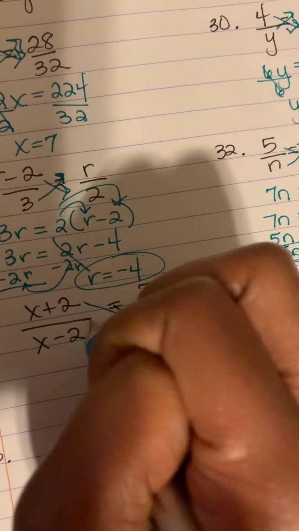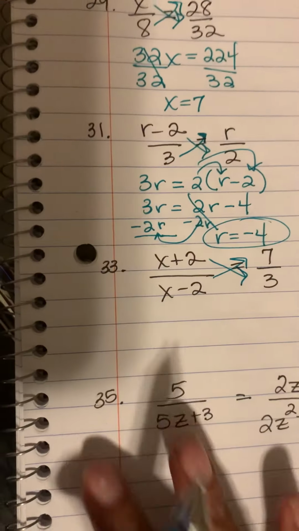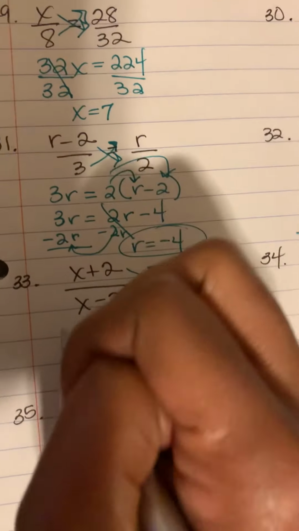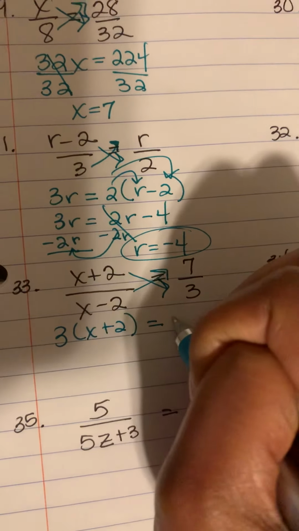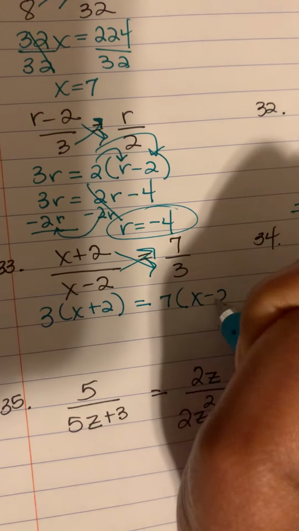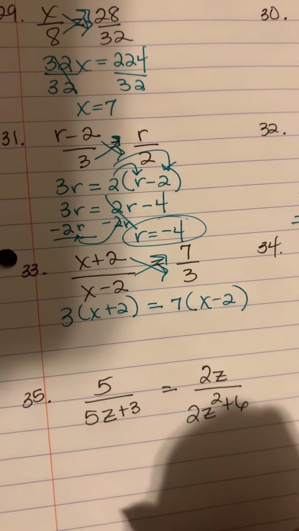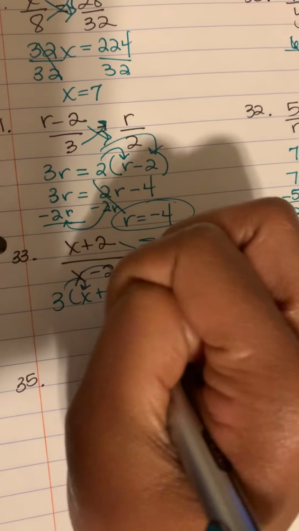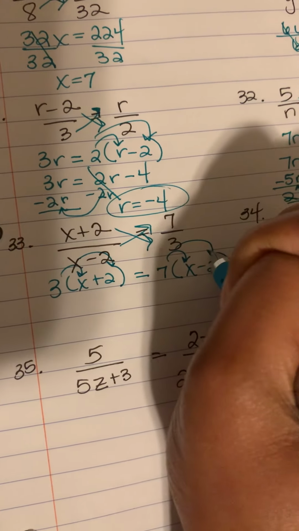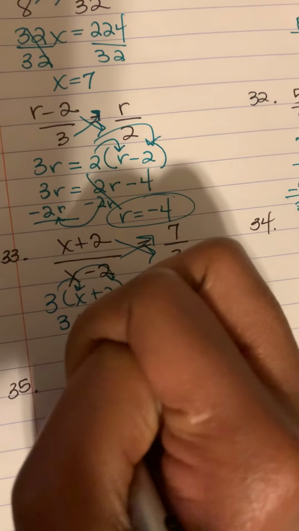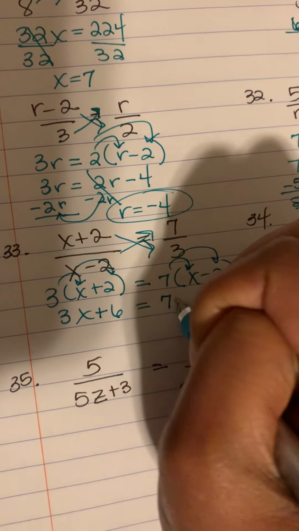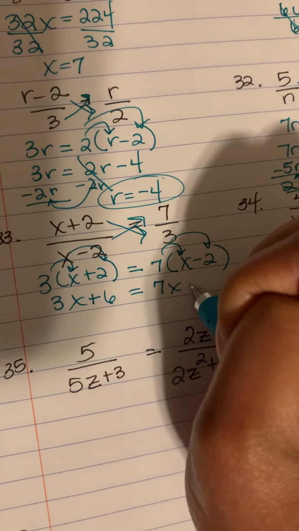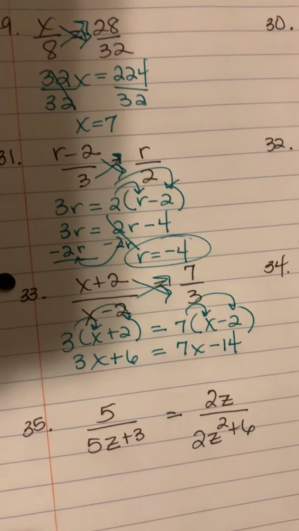Okay, a few more. Cross multiply. So I have 3 times x plus 2. And I have 7 times x minus 2. Okay, so we're going to do distributive property. 3 times x is 3x. 3 times 2 is 6. 7 times x is 7x. And 7 times a negative 2 is negative 14.